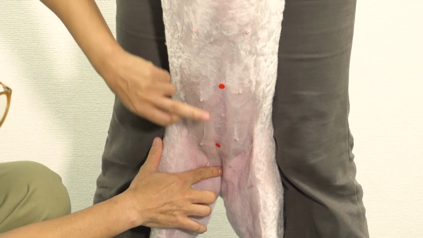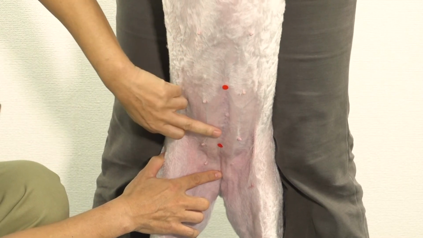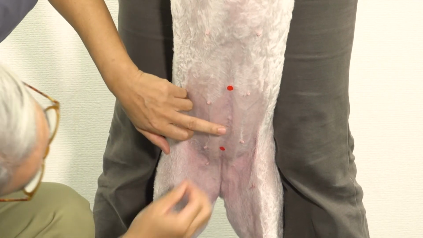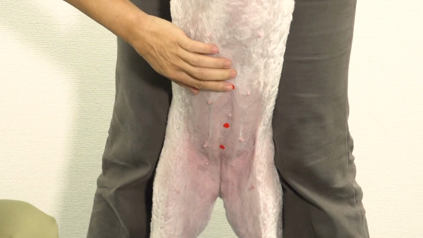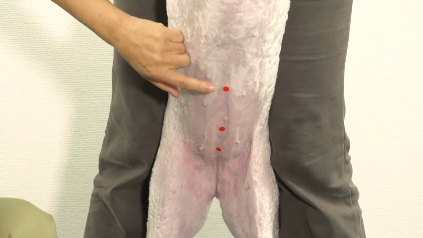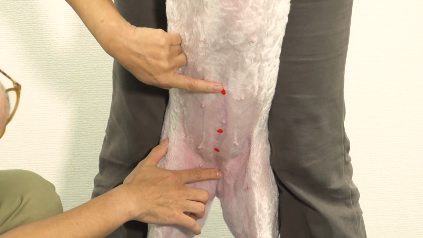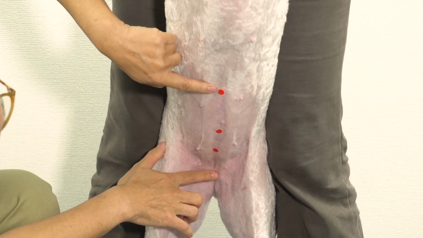CV5 is also on the line connecting the pubic tubercle and the navel, and it is 2/5 from the navel. Next is CV6. CV6 is also on the line connecting the pubic tubercle and the navel, and it is 3/10 from the navel.